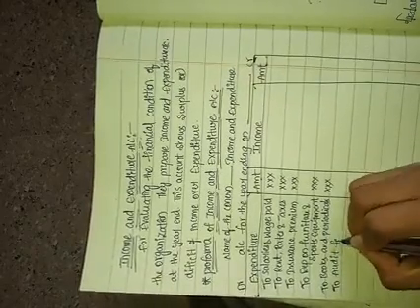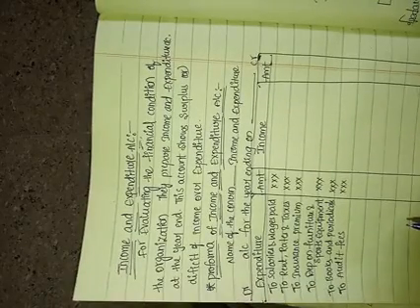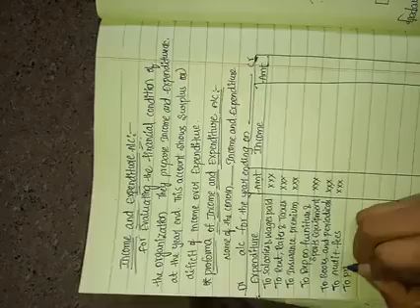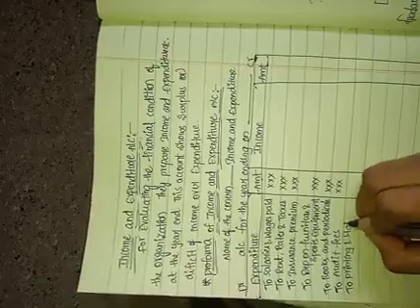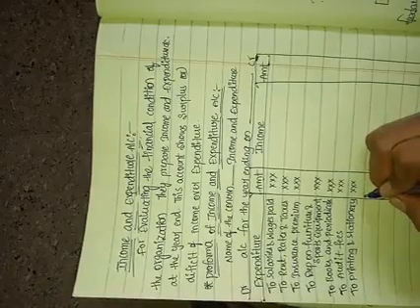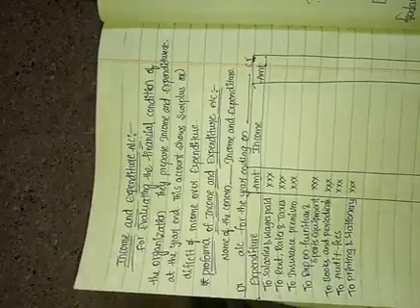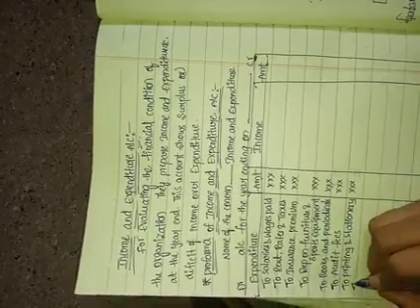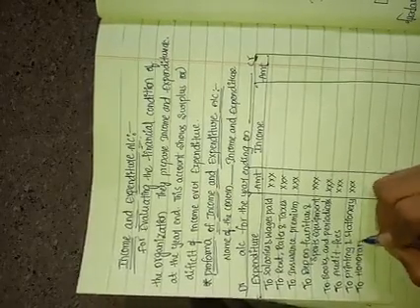To printing and stationery. To honorarium.